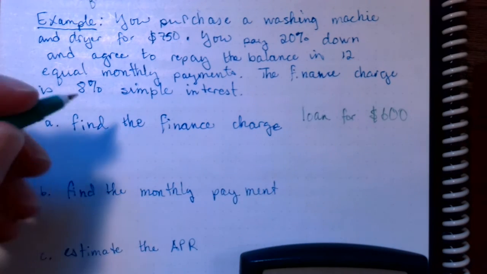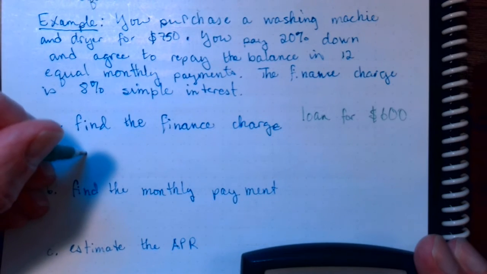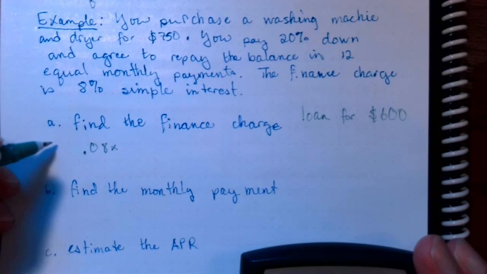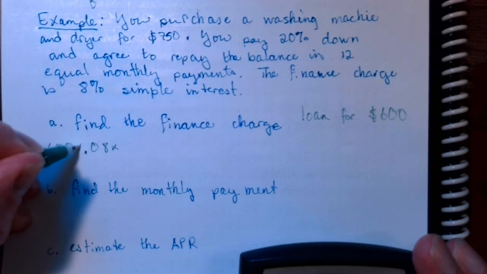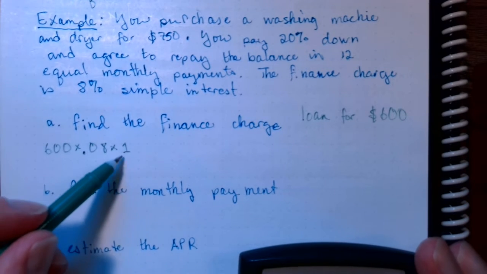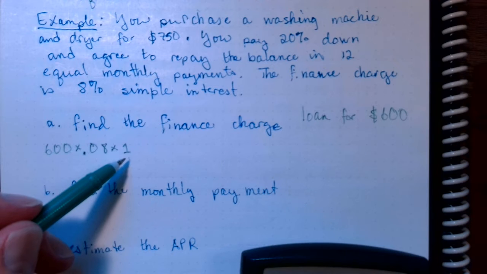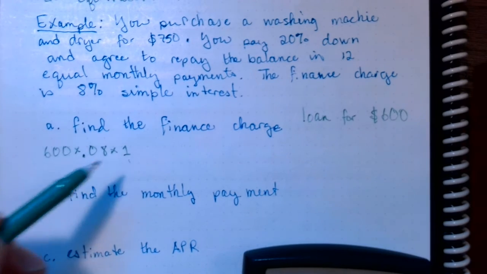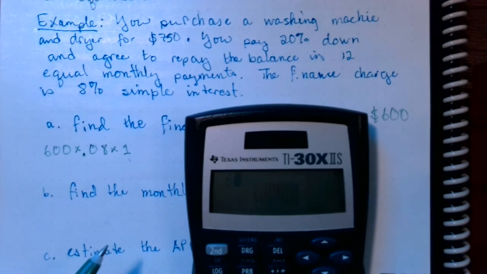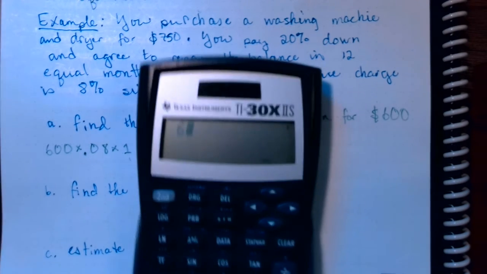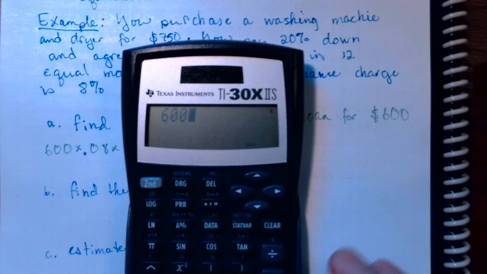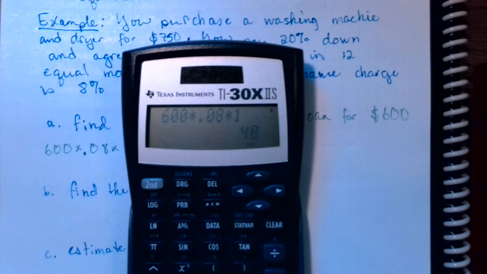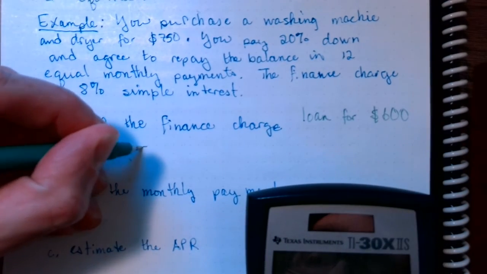So the finance charge is 0.08, right? So we just use principal times rate times time. 600 times 0.08 times 1. Notice we're basically always going to be measuring time in years unless we're given like a monthly interest rate or something like that, but that's unusual. So let's do a calculation here. We take 600 times 0.08 times 1. Of course, you don't need to put that last part in there. So the interest is $48.